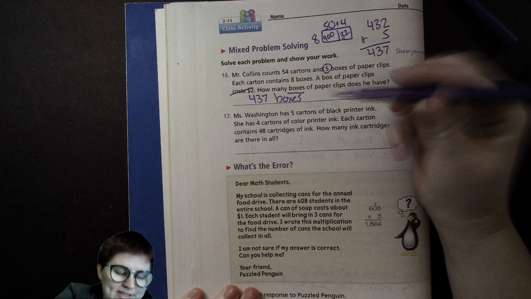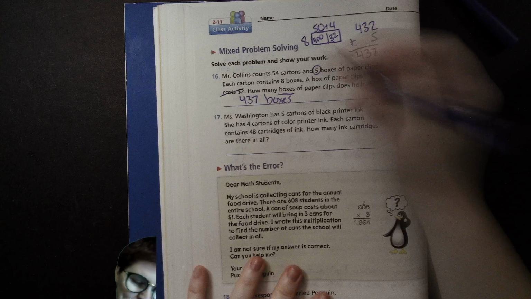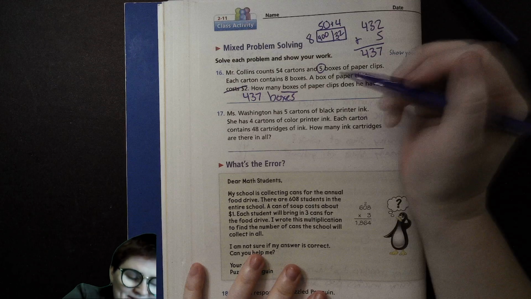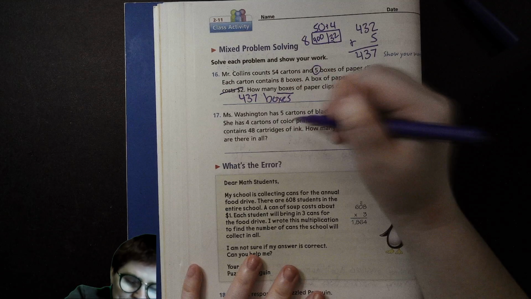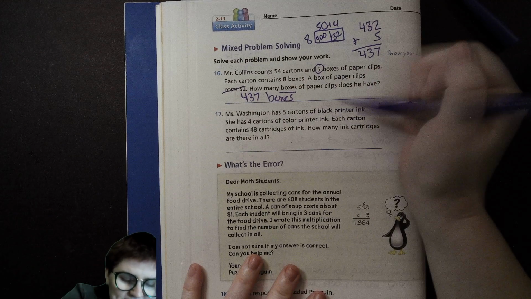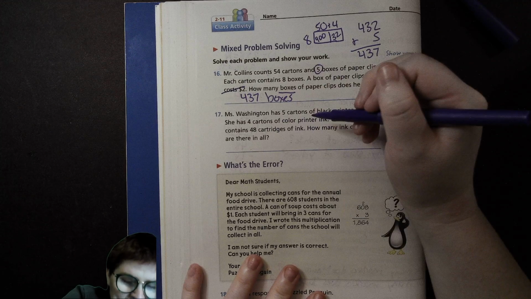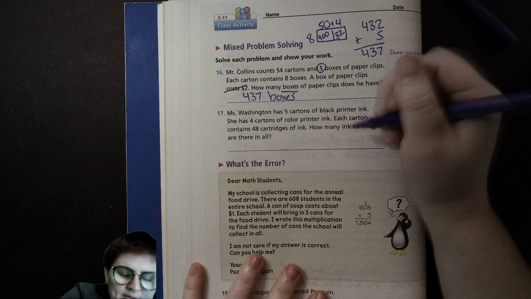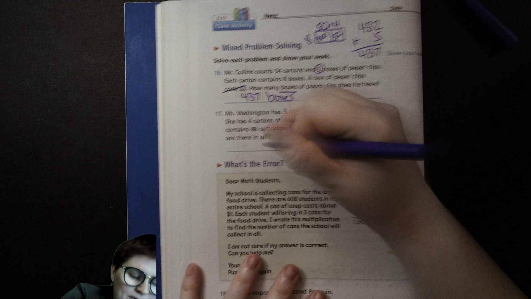Ms. Washington has 5 cartons of black printer ink. She has 4 cartons of color printer ink. Each carton contains 48 cartridges of ink. How many ink cartridges are there in all? So we want to know how many cartridges there are in all.